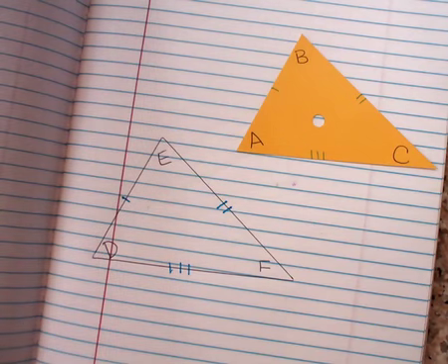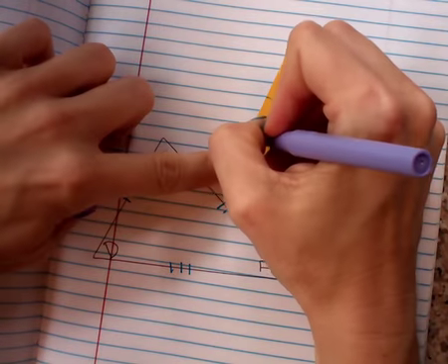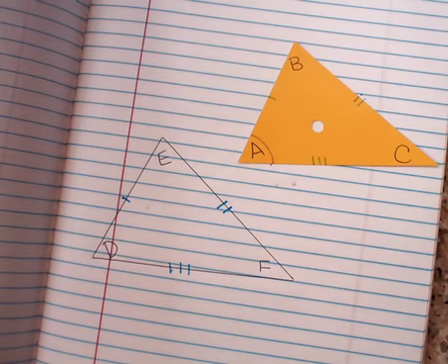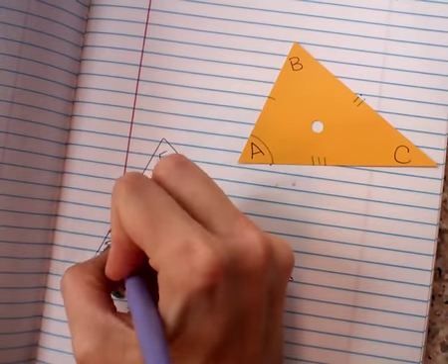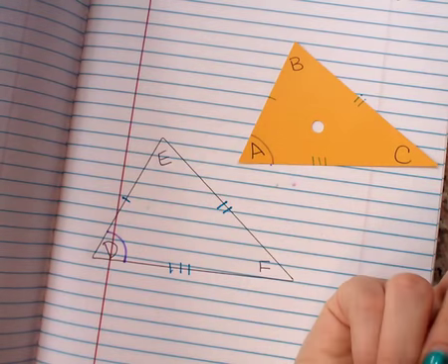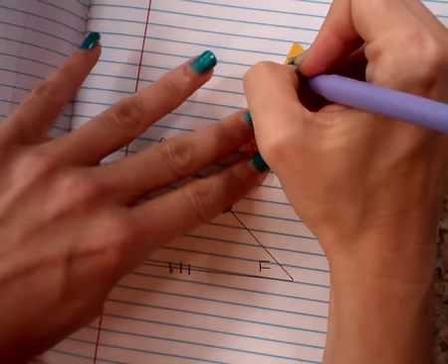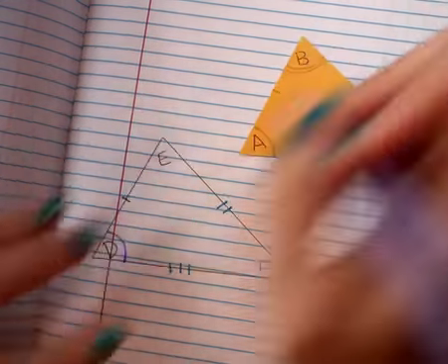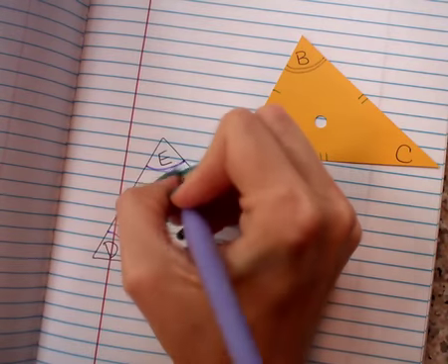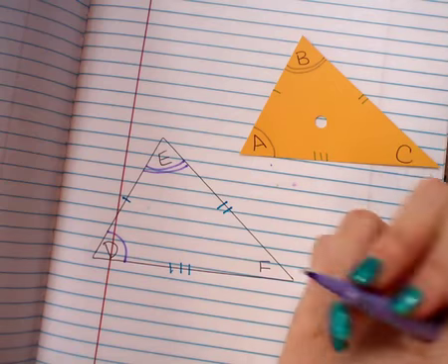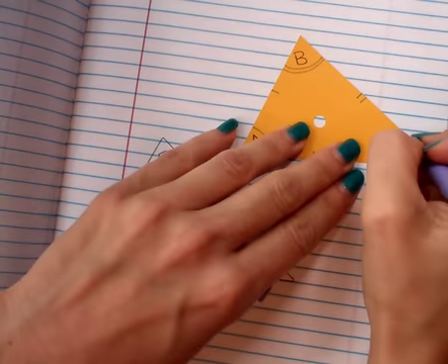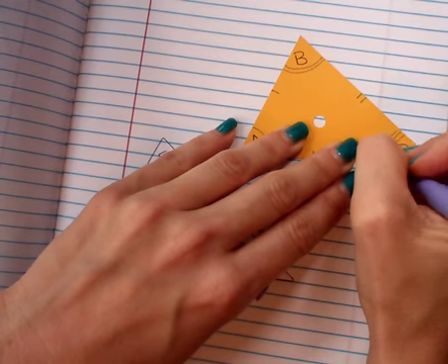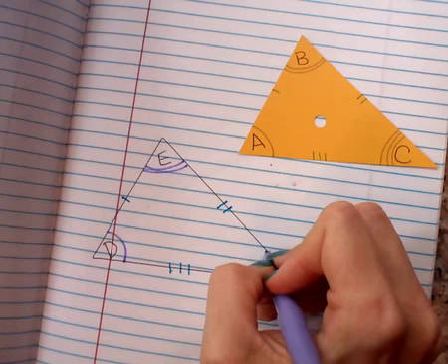And we also know that angle A is congruent to angle D. And we know that angle B is congruent to angle E. And that angle C, our final angle, is congruent to angle F.